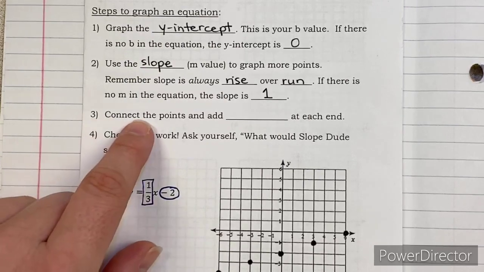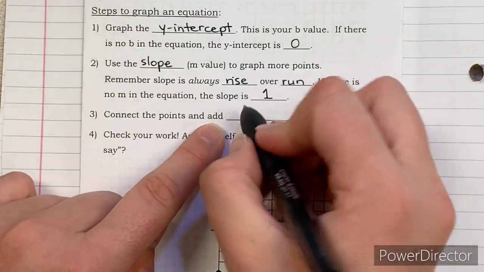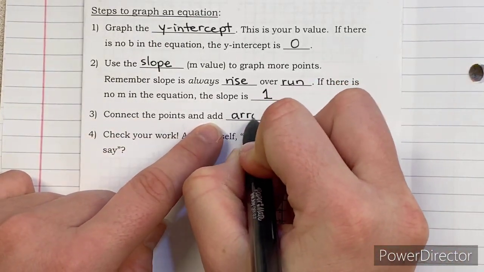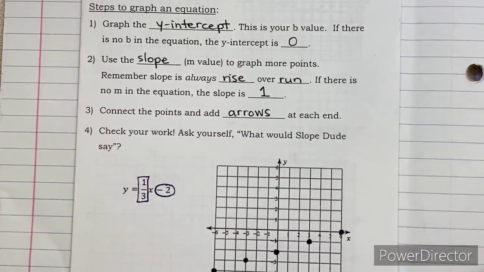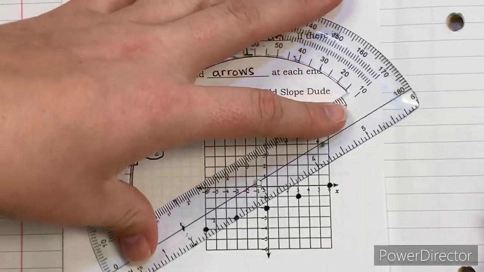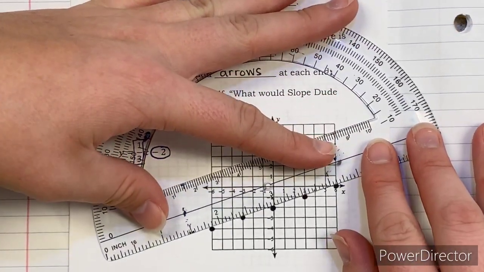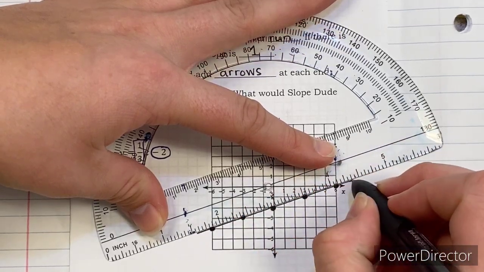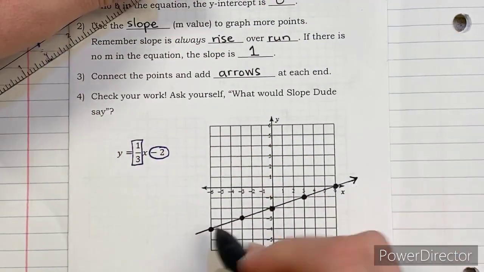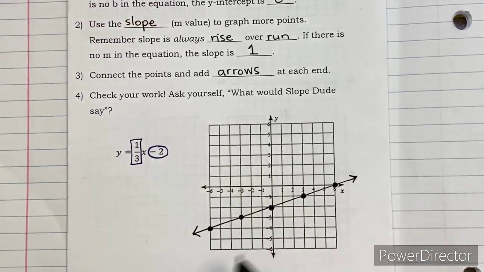Step 3 is to connect the points and add arrows at each end. So when it says connect, that means use a straight edge of some sort and draw yourself a line through those points. So I'm going to draw a line, and then I'm going to put arrows at the ends.